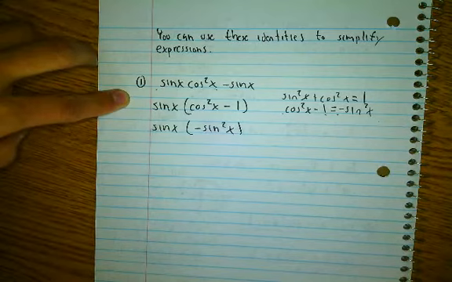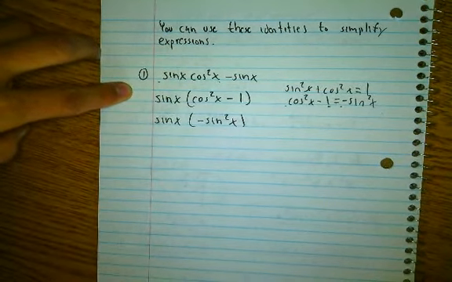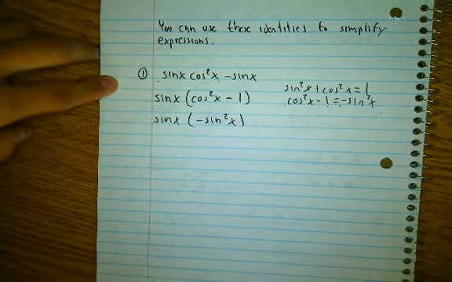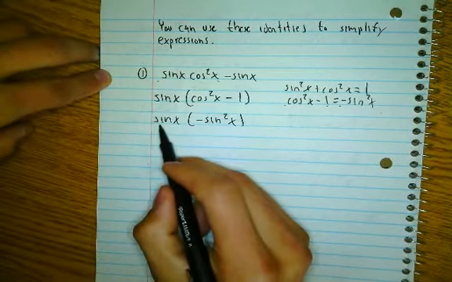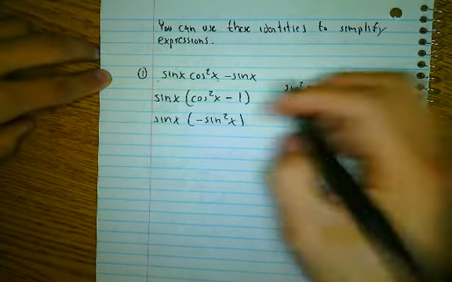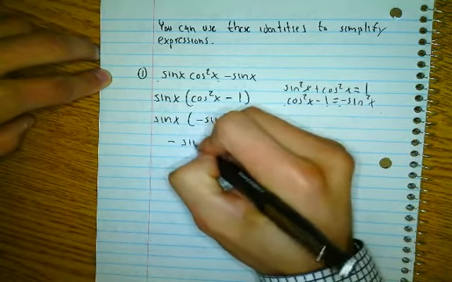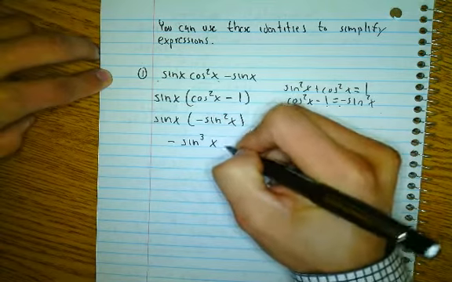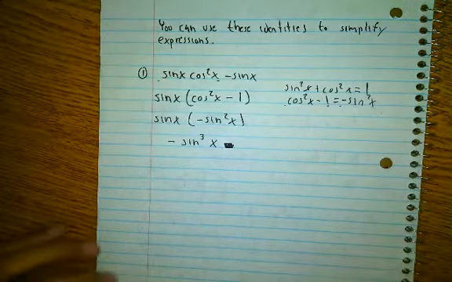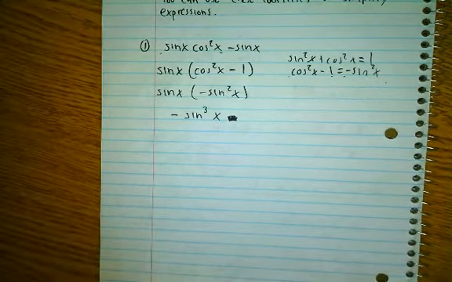Right? You guys with me? What's sine x times negative sine square x? Cool?